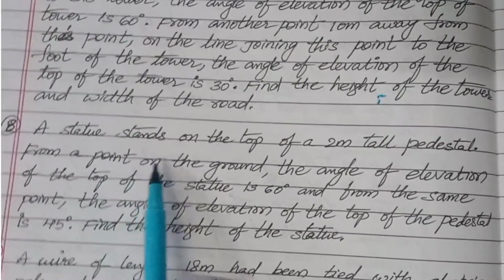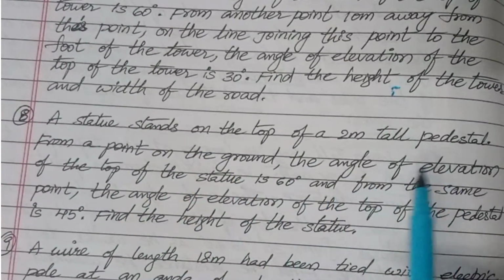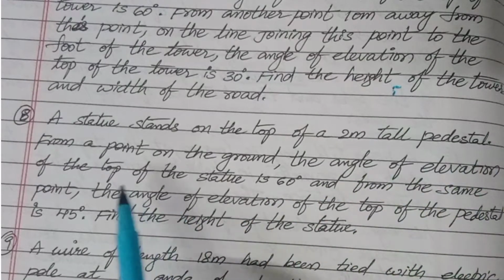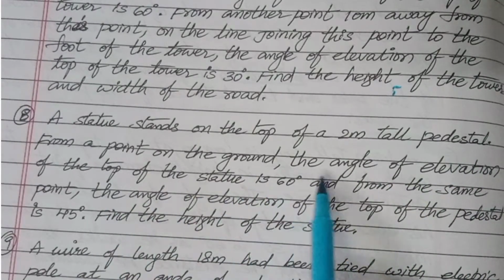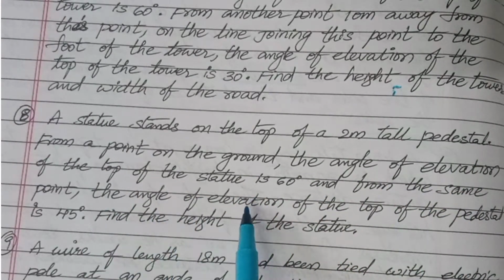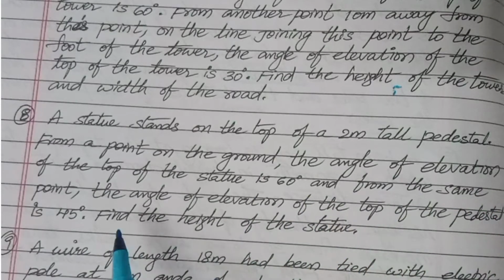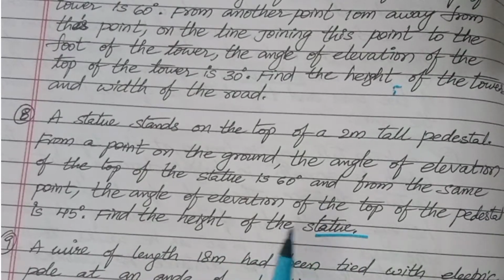Next, a statue stands on the top of a 2 meter tall pedestal. From a point on the ground, the angle of elevation of the top of the statue is 60 and from the same point the angle of elevation of the top of the pedestal is 45. Find the height of the statue.